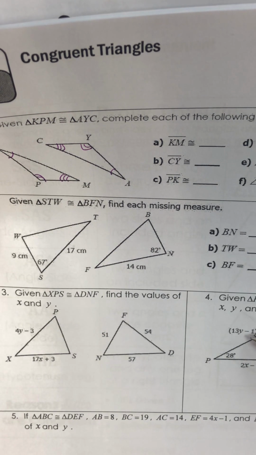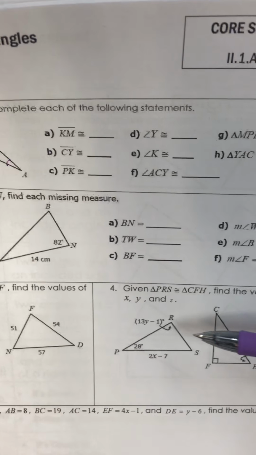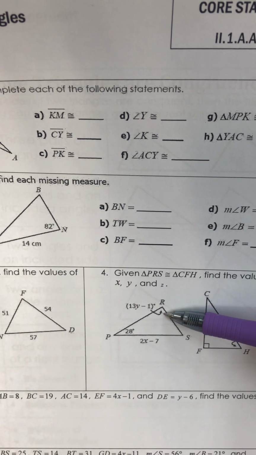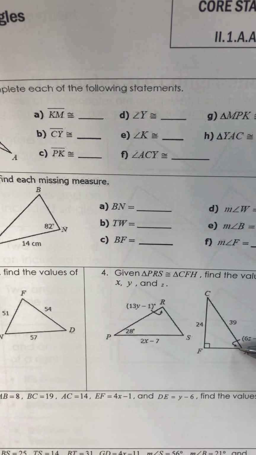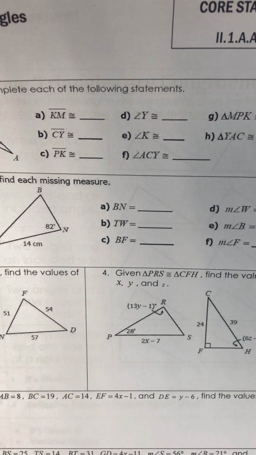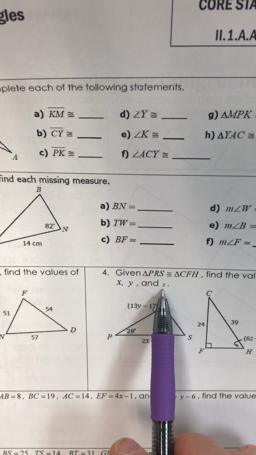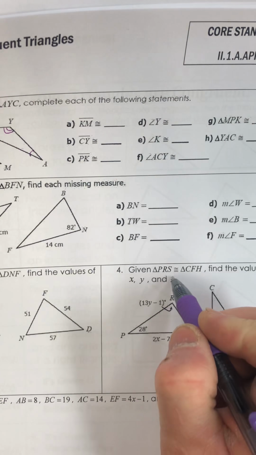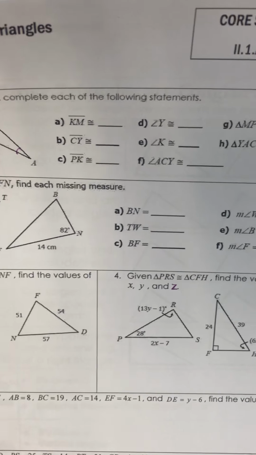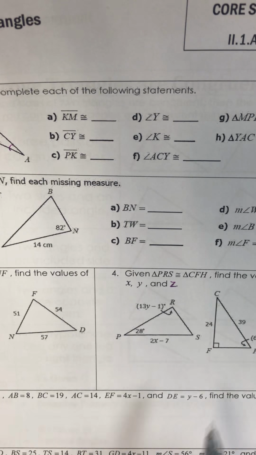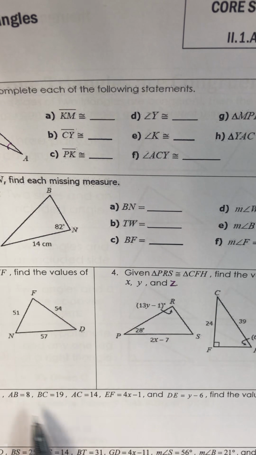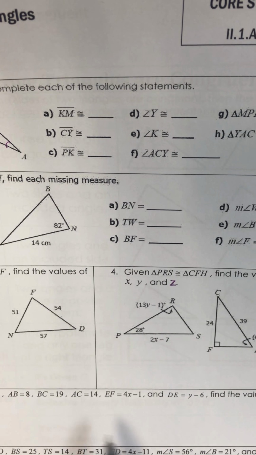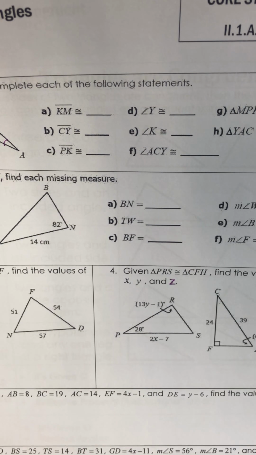Notice on number 4, this 13y minus 1 is the angle. It's pointing inside to the angle. Okay, same here. All right, and it wants you to find x, y, and z. I know that's not written very carefully, but z as well. Okay, find z. And down here, draw your 2 triangles, mark the information, like we did on the previous example.